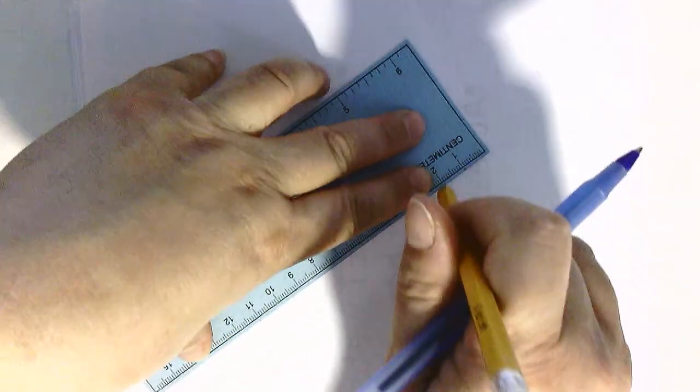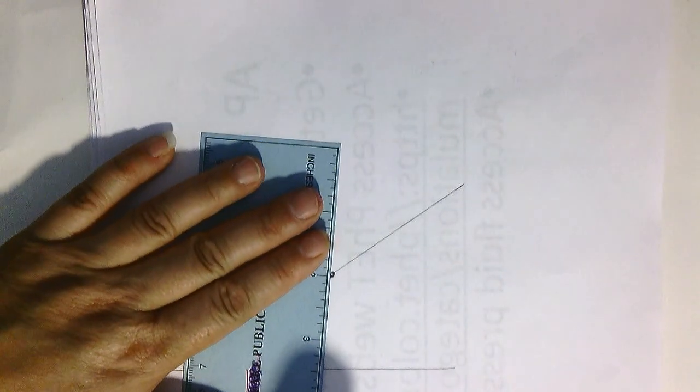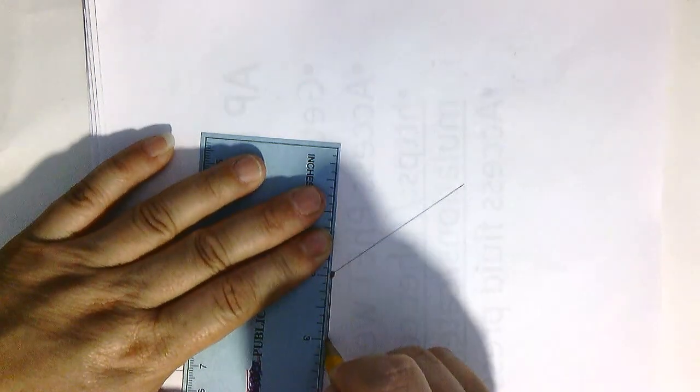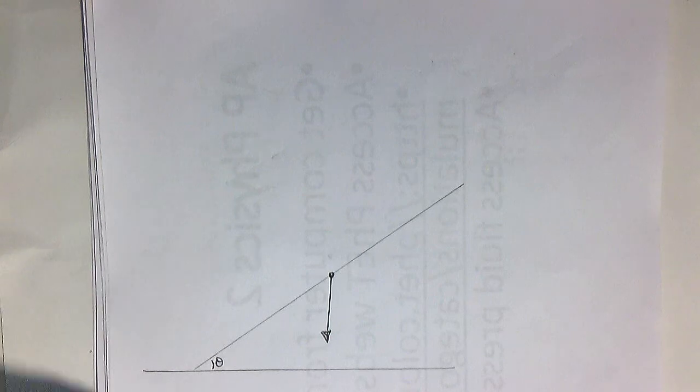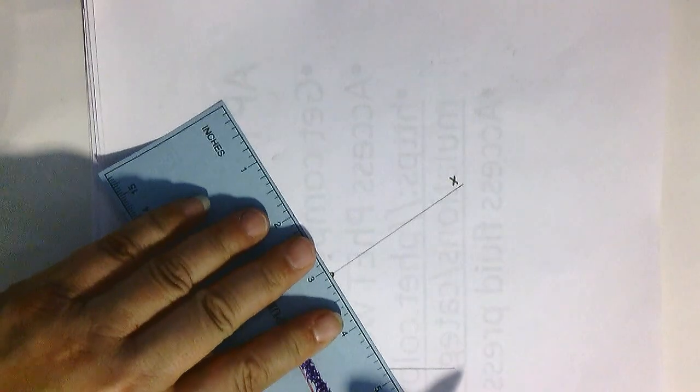So let's go ahead and draw our incline. Here's our angle. Okay. Let's go ahead and put our block right there, and our weight is going to go straight down. And we want to break that weight into components. Well, this is the x-axis, but we need the y-axis.